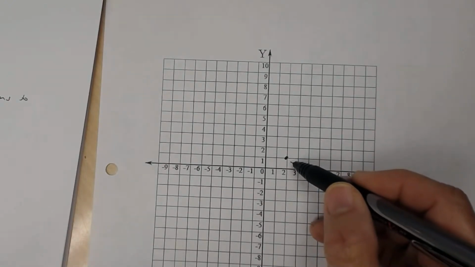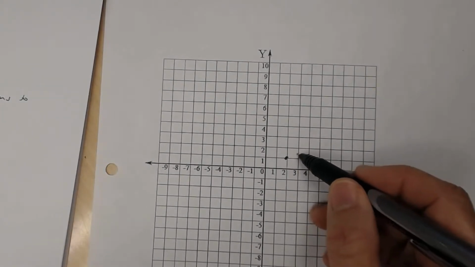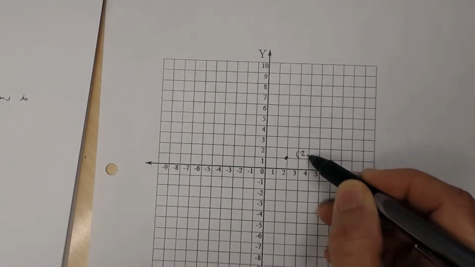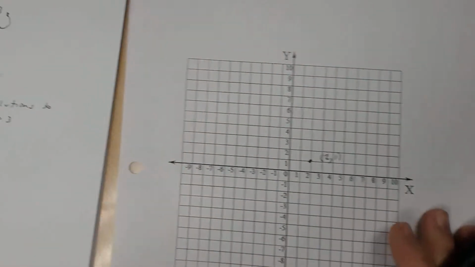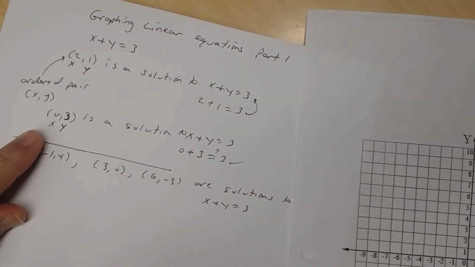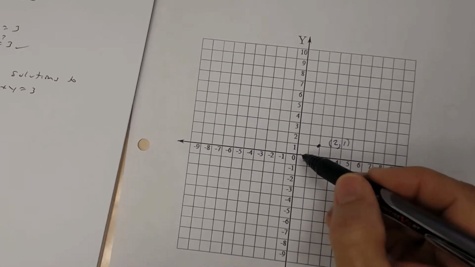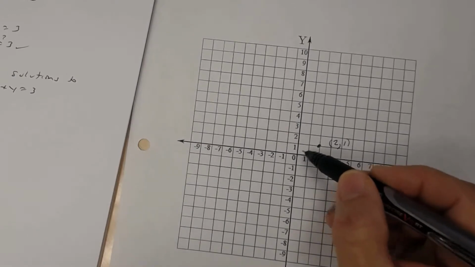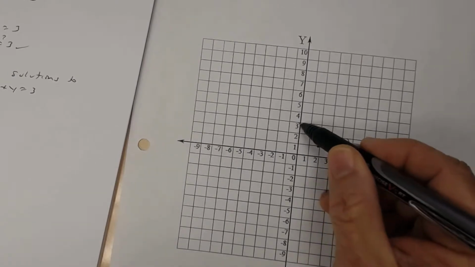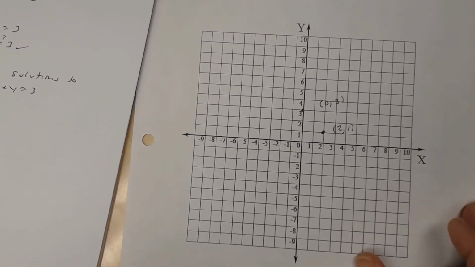Now, in the problems, you will probably be asked to label. If it says label, that's what I mean by labeling. You're going to tell me what that point represents. So that point represents the coordinates (2, 1). It represents the ordered pair (2, 1). If I continue on and plot the next point, (0, 3), I'm going to start at the origin. Since x is 0, I stay at the origin. I don't move left or right. Since y is positive 3, I'm going to go up 3. So this is the point (0, 3). That's the ordered pair (0, 3).